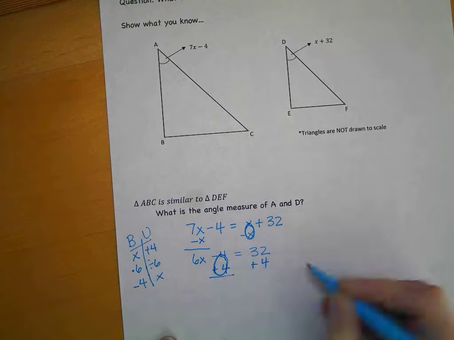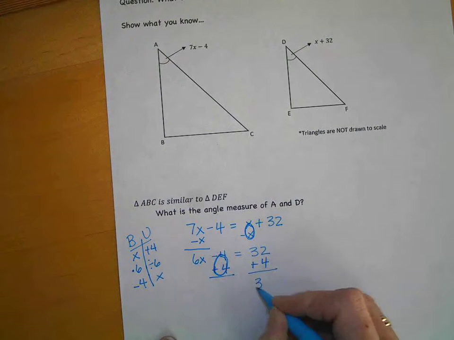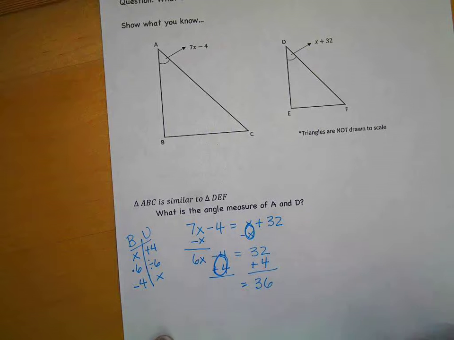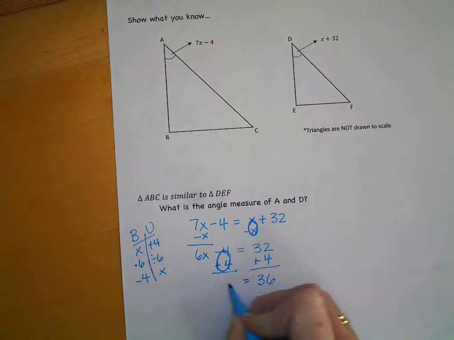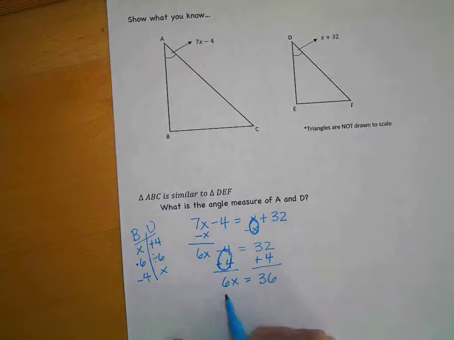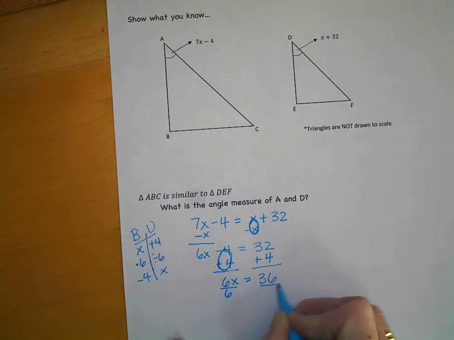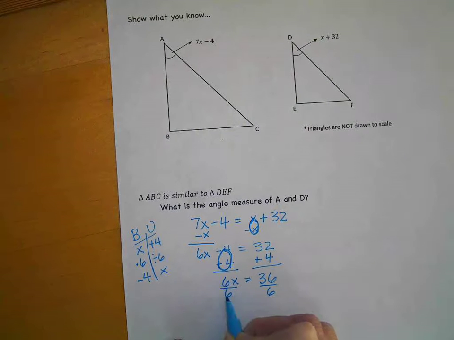So right here we get a 0 pair, and then right here we get 36. And then on the left-hand side of the equation, we're left with 6x. So now I have 6x equals 36. I'm supposed to divide this side by 6, divide this side by 6. 6 divided by 6 is 1.